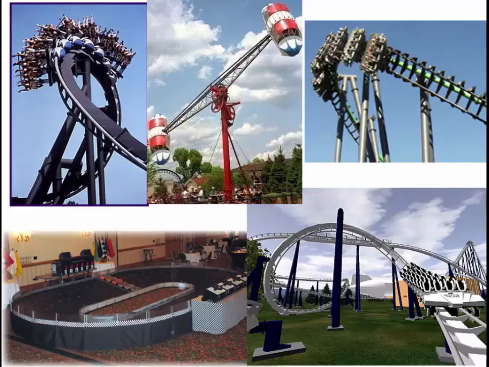More applications, right? Certainly amusement park rides are always there. So whichever direction you're traveling in, that's going to be the tangential direction. And then the normal is going to be in towards the center. So certainly you have to make sure that you're not causing too large of a normal acceleration that would make people pass out or injure them.